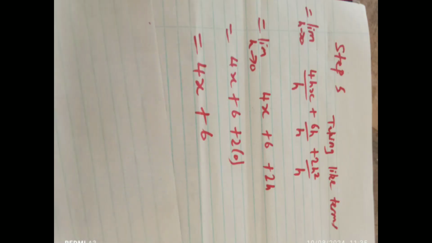Then 9 minus 9, we get 0. So we are left with a simple equation, which is 4hx over h plus 6h over h plus 2h squared over h. We still hold our limit. Then 4x plus 6 plus 2h.